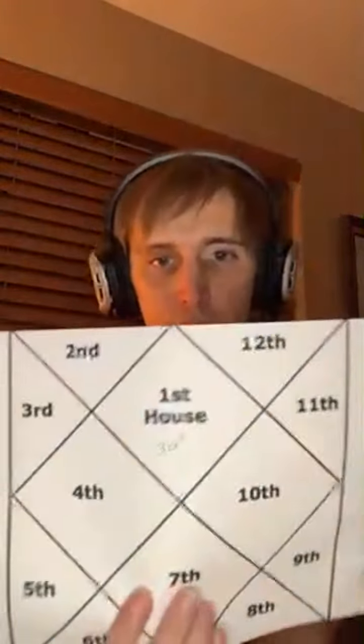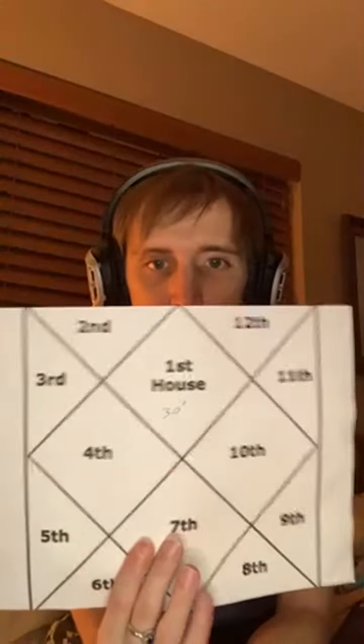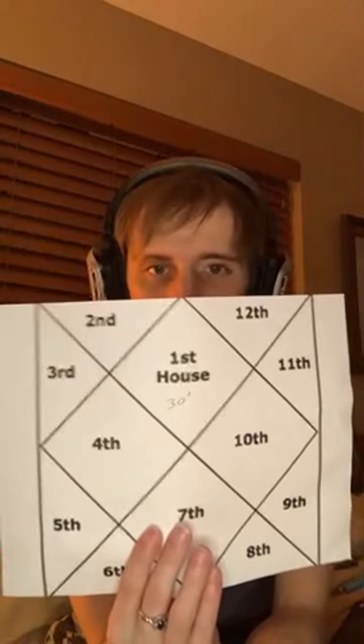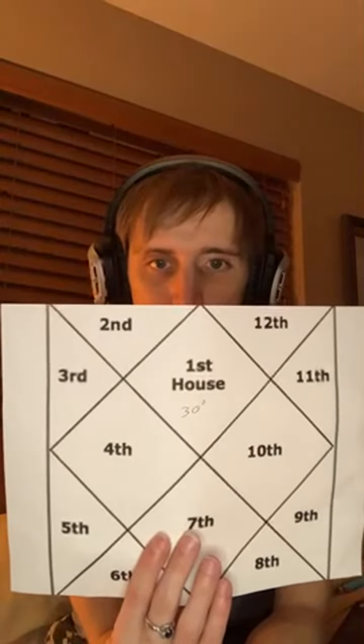And funny enough, all those triangles, I just went through every single house, just by element. That way I can nip this in the bud before someone comes in saying, well, what about this sign? No. As an example, every single house is 30 degrees long. I don't care what system you're using, every single house is 30 degrees long.